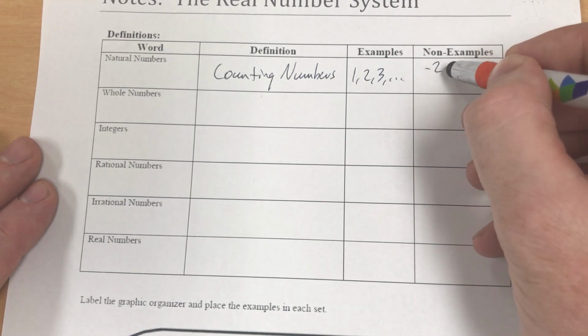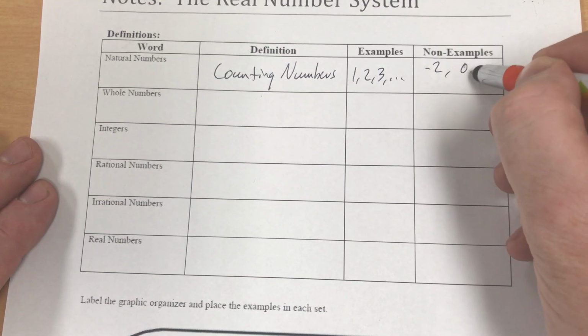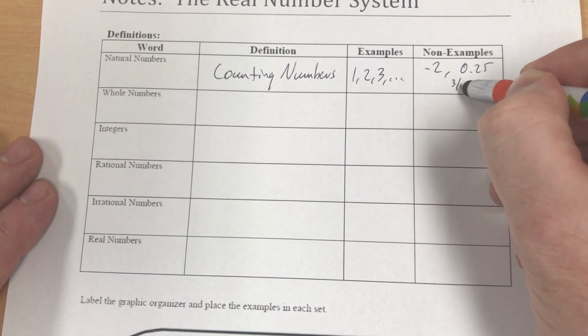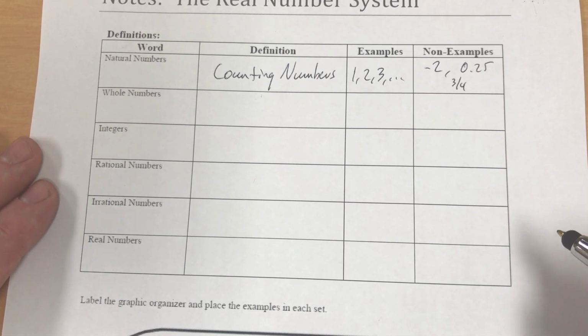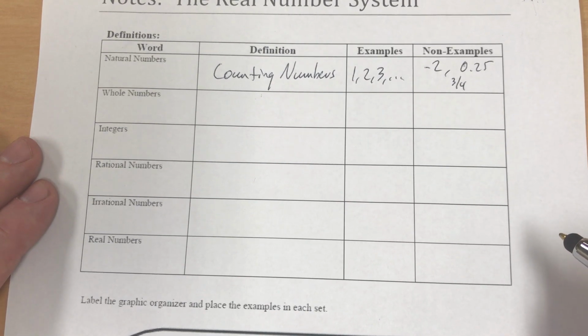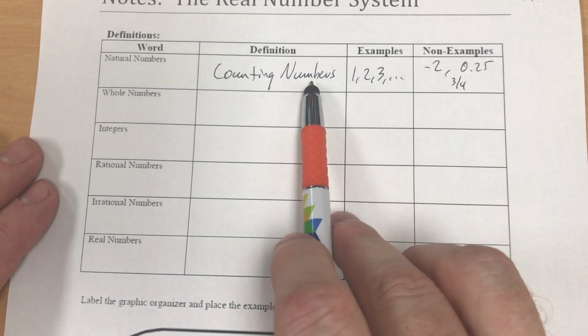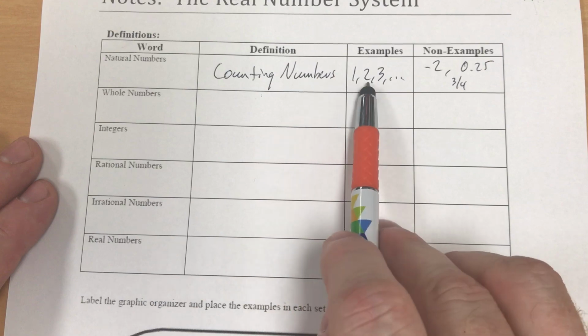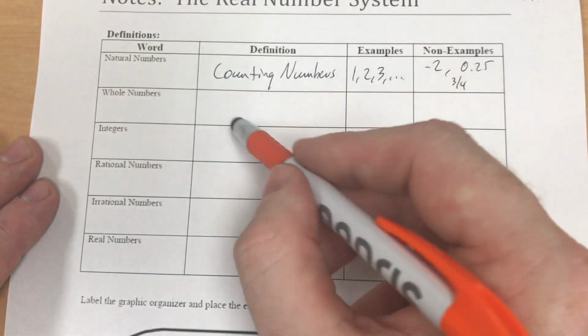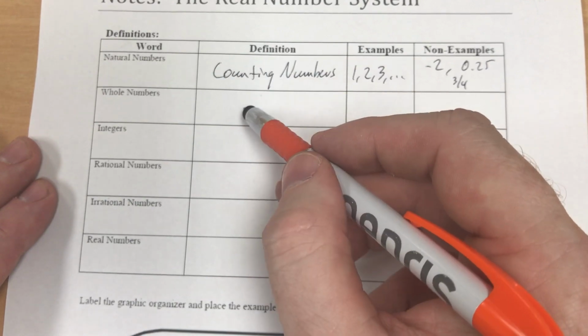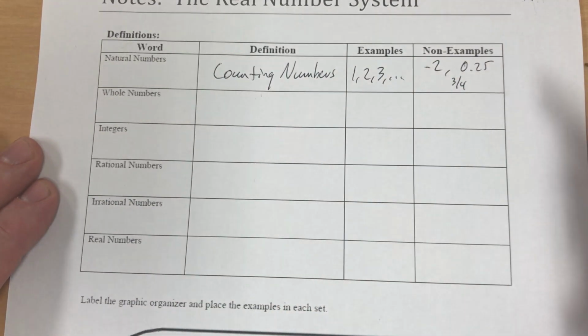Non-examples: negative numbers, decimals, and fractions. While it might be possible to count with decimals and fractions, that's not the normal way we would count. And so we're going to go with just the simplest form of this definition. We count starting with the number 1. Now, whole numbers are going to include everything that's a natural number, and we're going to add one additional number.